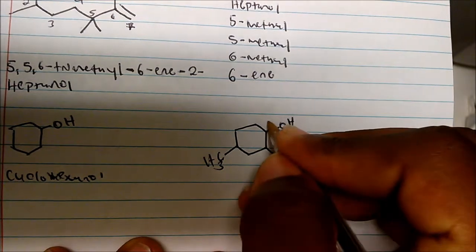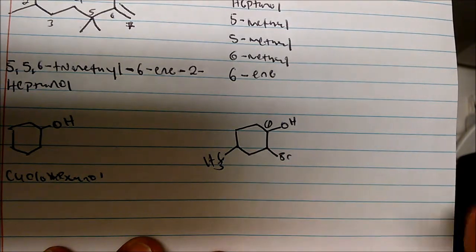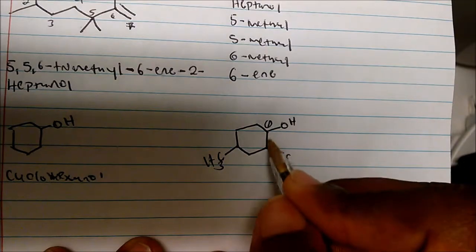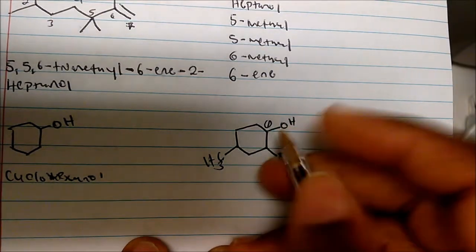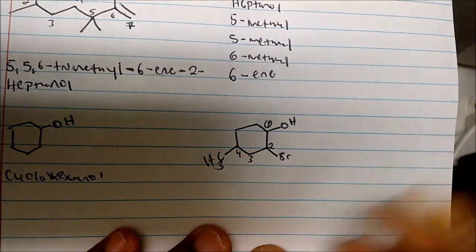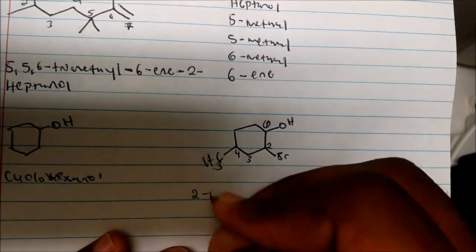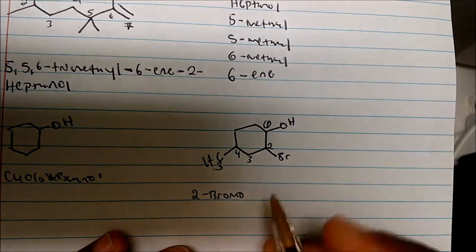So you could imagine this would be carbon number one. Now we could go around here, we could go around here, but remember, which one gives our substituents the lowest numbers possible? And we'll be counting this obviously in this direction. So this would be carbon 1, carbon 2, 3, 4, right? So you can see on carbon 2 we have a 2-bromo, right?